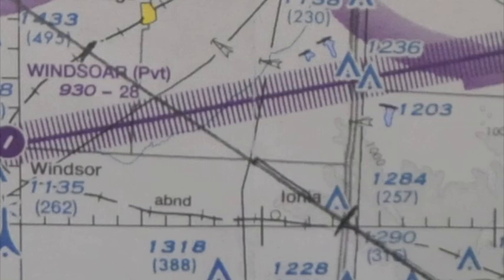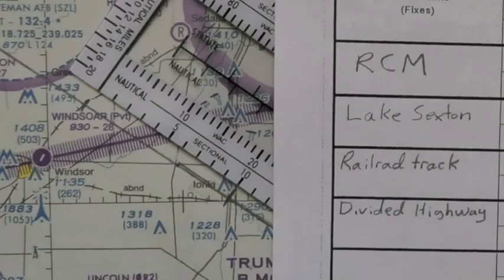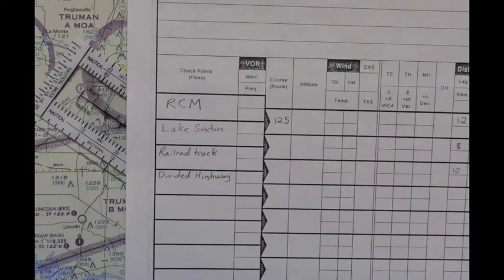Our fourth checkpoint is going to be a divided highway running north and south. Measure the distance in nautical miles from the railroad track to the divided highway. Write down on your navigation log the checkpoint and the distance of the leg. Here we see the distance between the railroad track and the divided highway is 10 nautical miles.